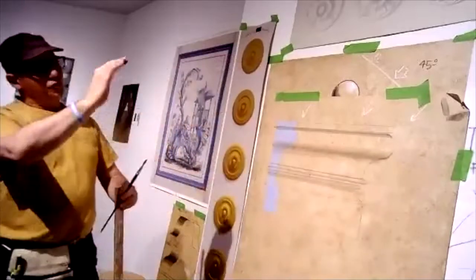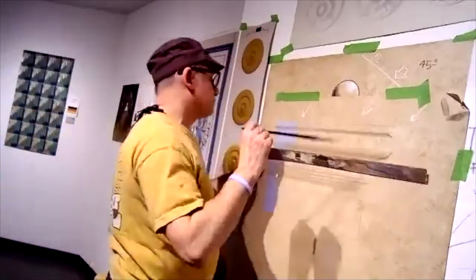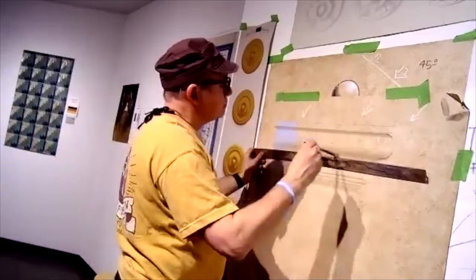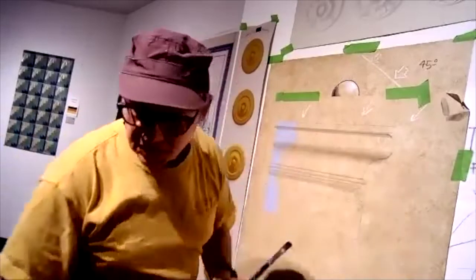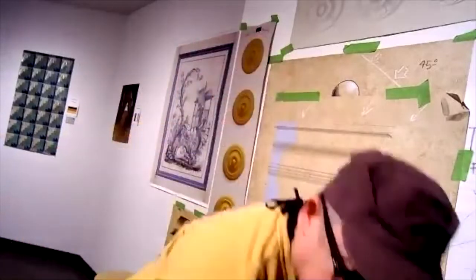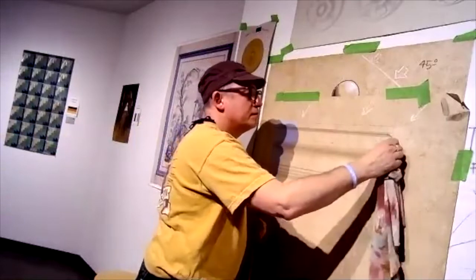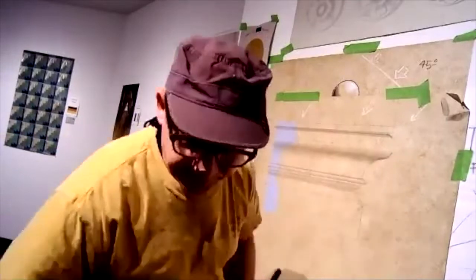You see it's starting to really get a nice volume. And I'm going to take my little rag and clean this up. There we go, beautiful.